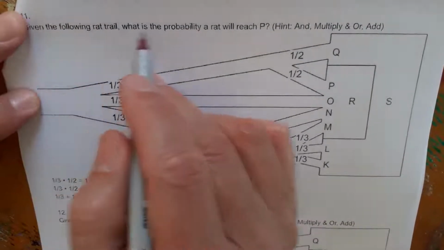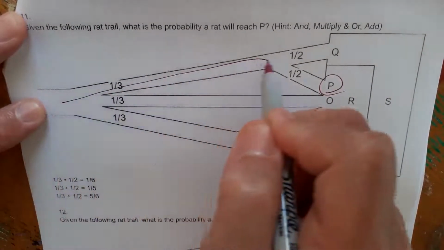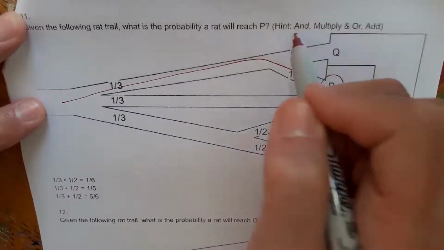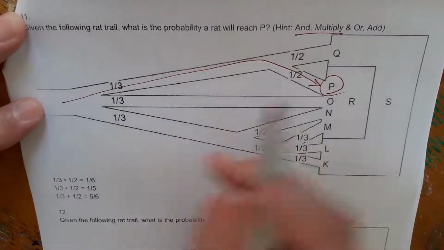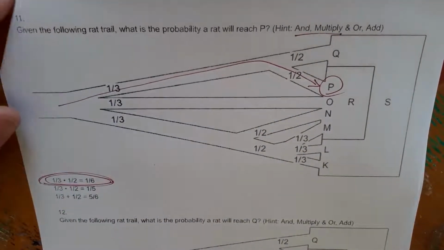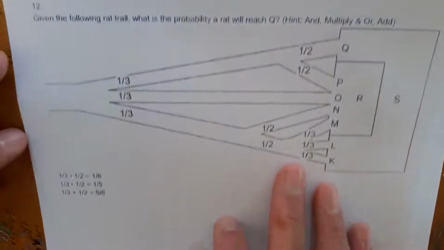All right, given the following rat trail, what's the probability we'll reach P? So here's P. For P, we'd have to go up here and here. 1/3 and 1/2, and "and" means multiply. 1/3 times 1/2 is 1/6. I'd still be betting on O, right? Because it's your highest probability of reaching at 1/3.